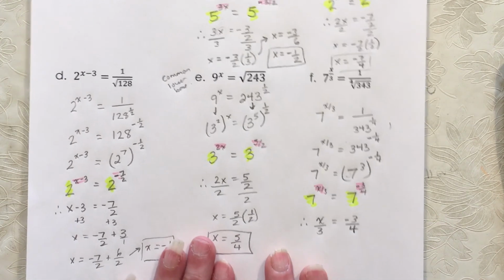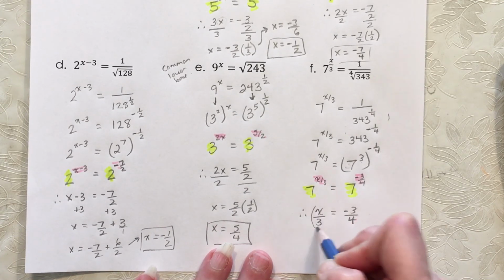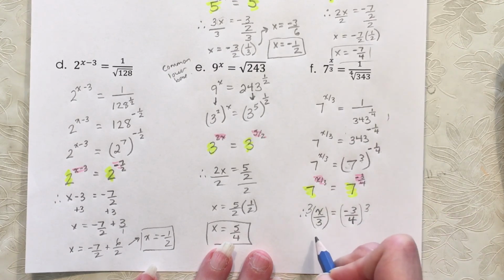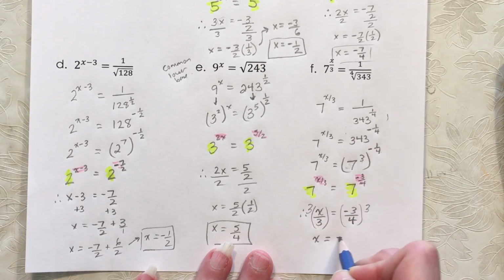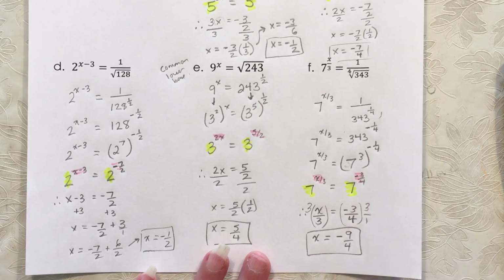But I want to get x by itself. So this is x divided by 3, so I'm going to multiply both sides by 3. So that gives me x equal to negative 9 over 4. This is my answer.